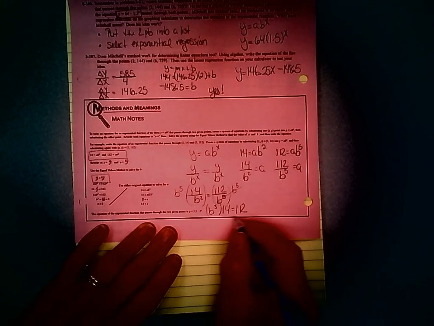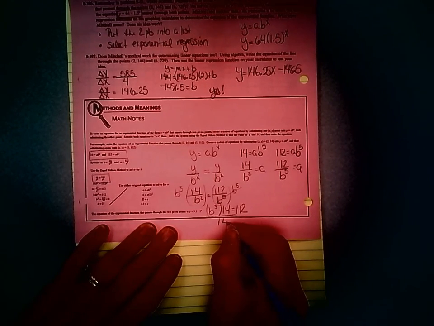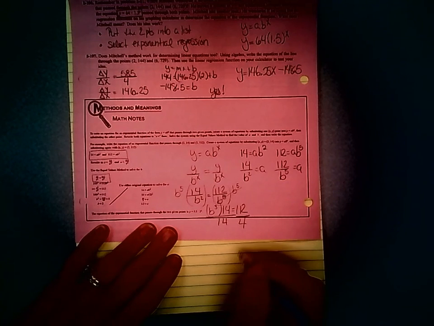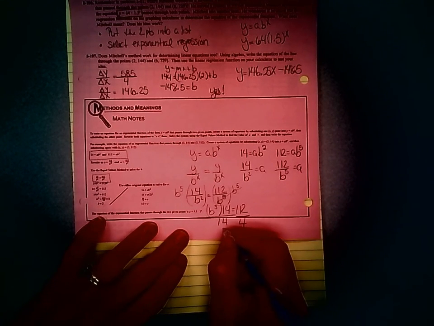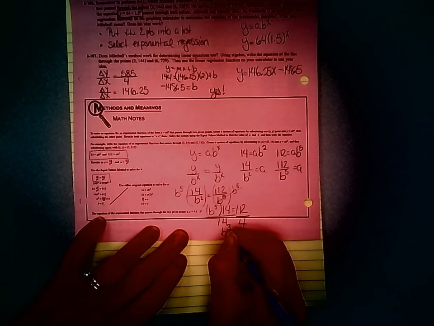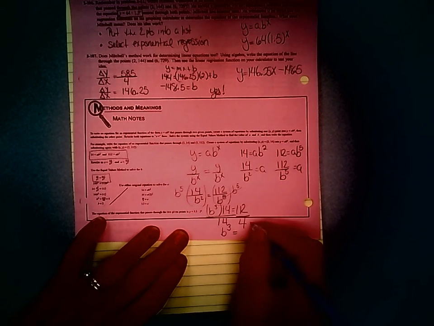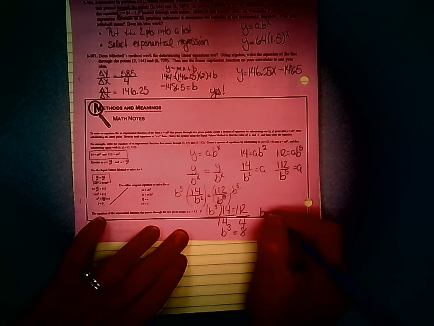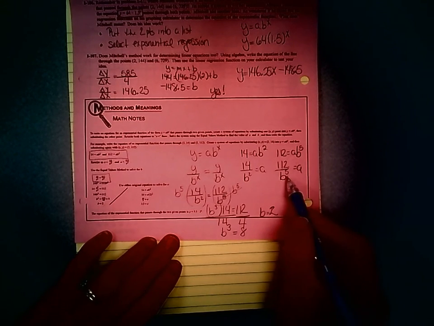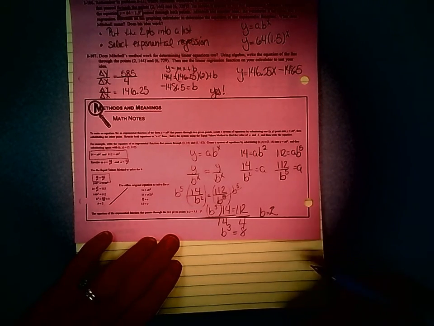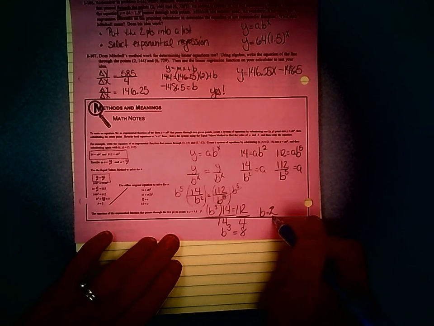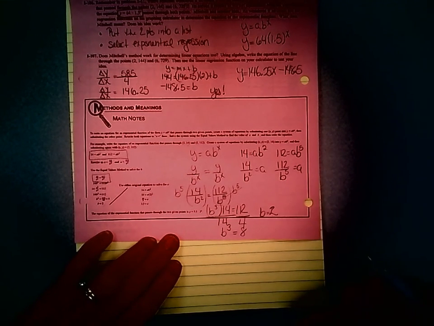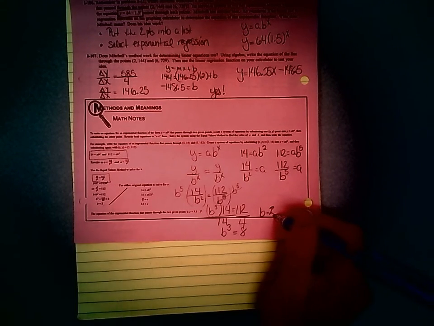I can divide by 14 and then take the cube root. b to the third is equal to 8, so b equals 2. I have every confidence you can plug that in and solve for a, right? 14 divided by 2 squared, 14 divided by 4, I'm going to get 3.5. 7 over 2 is 3.5.